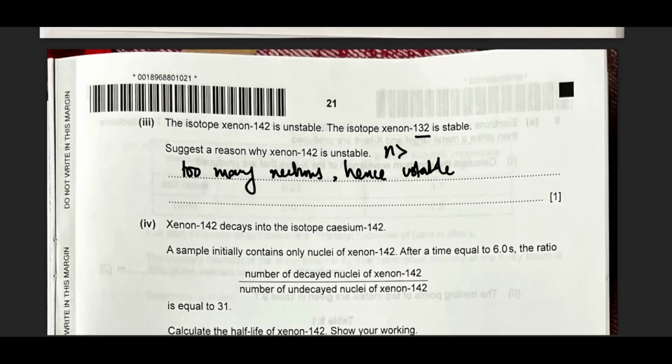But for the sake of full understanding of the syllabus or the chapter at least, there is something called the neutron to proton ratio for stability, and it has to be less than or equal to 1.58 generally in real life, which means that the number of neutrons ideally should be equal to the number of protons.